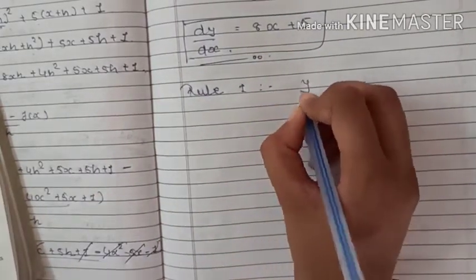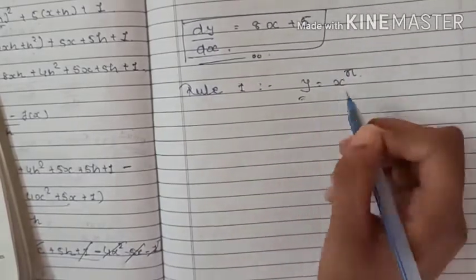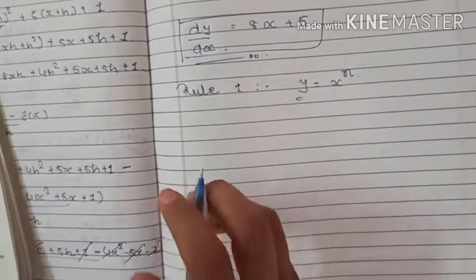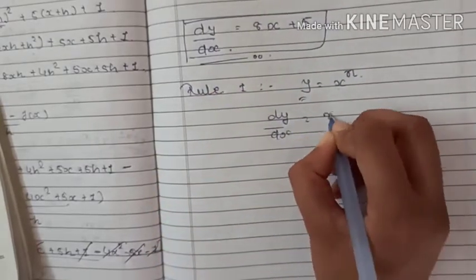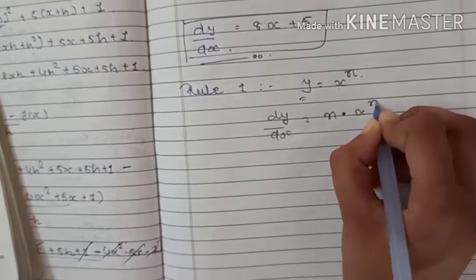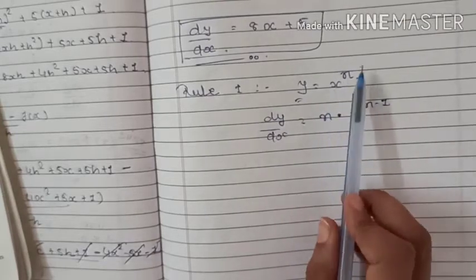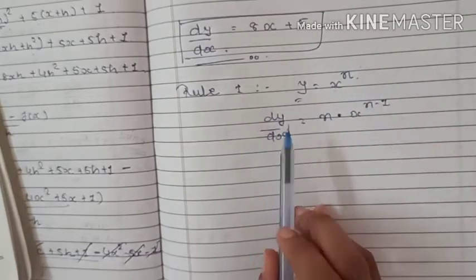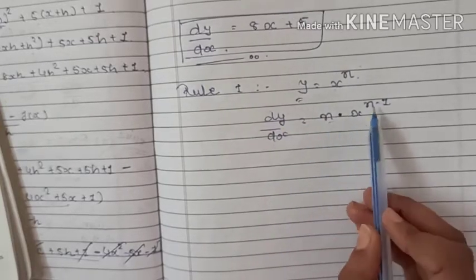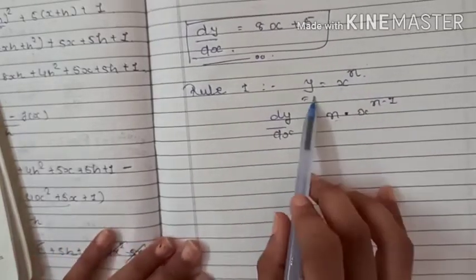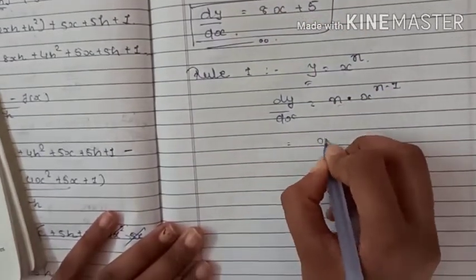So if y is equal to x raised to n, when the function x raised to n is given, we can directly differentiate like this: dy by dx is equal to n into x raised to n minus 1. Whenever x raised to n is given, you can directly differentiate it as n into x raised to n minus 1 using that rule. I will show you one example. Suppose x square is there.